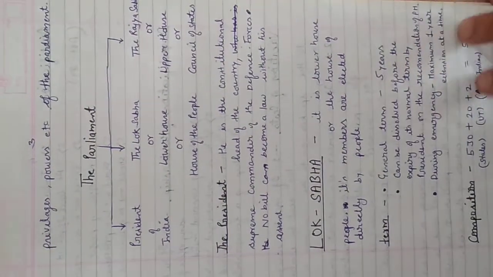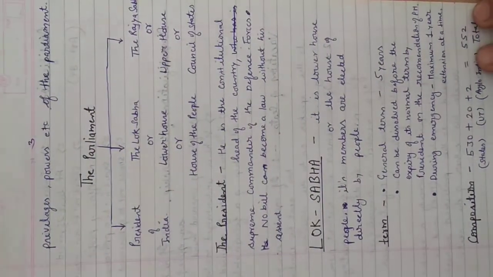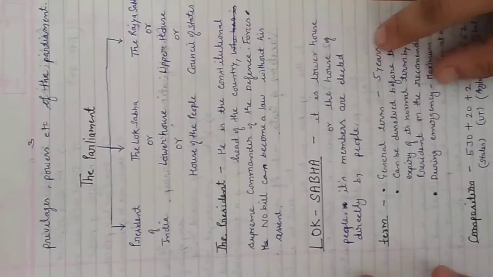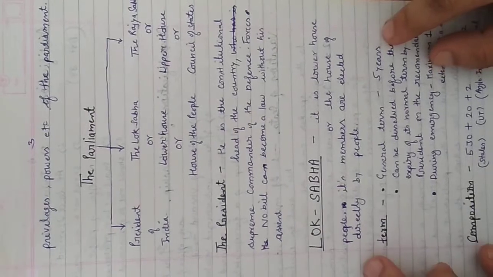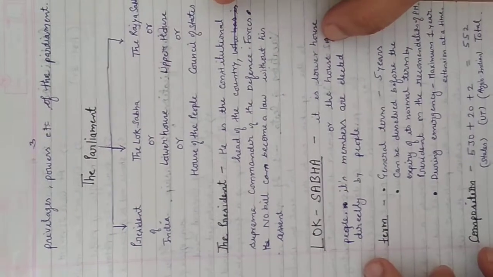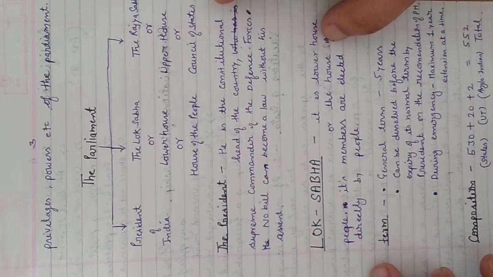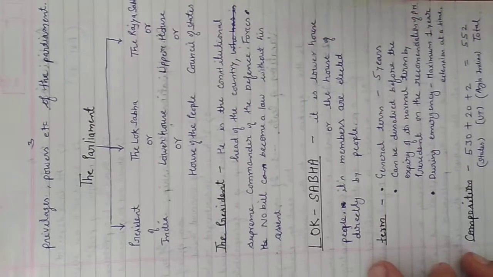Now we are going to study about the Lok Sabha. Lok Sabha is the lower house or the house of people. Its members are elected directly by the people. We call it Lok Sabha or lower house or house of the people, and its term is for 5 years.